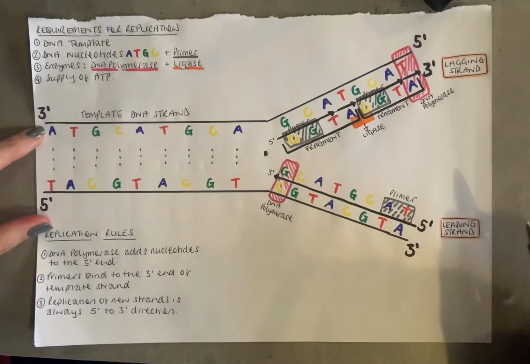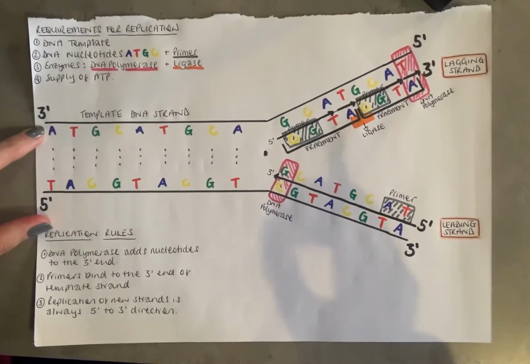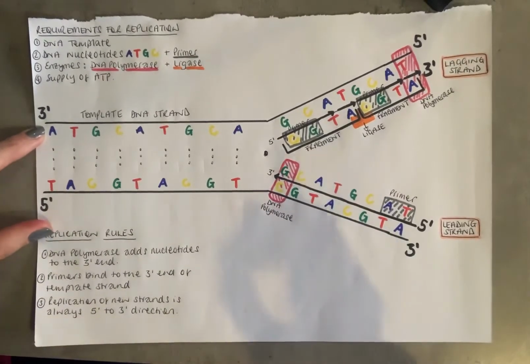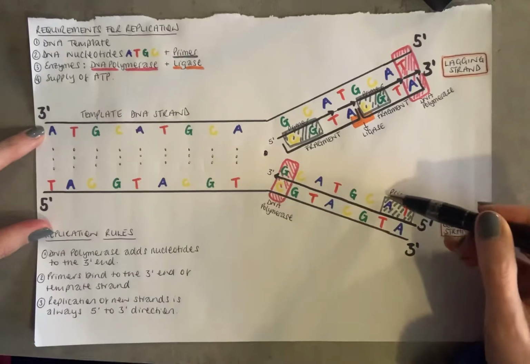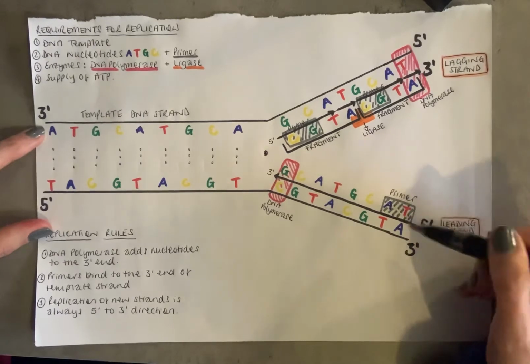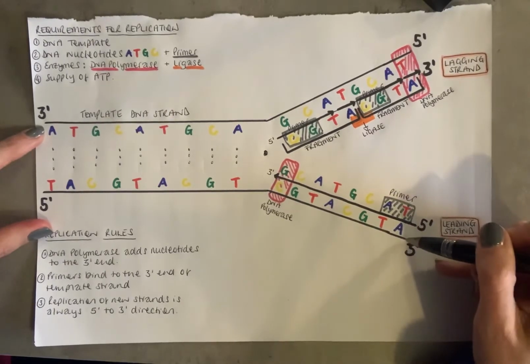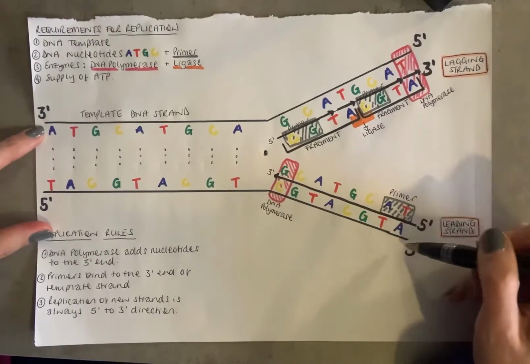So with a new strand being synthesized, the rule to remember is that DNA polymerase can only bind on new nucleotides to the 3' end. This is why this primer here, this pre-existing chain of nucleotides, is going to come along and bind on to the 3' end of the template strand.